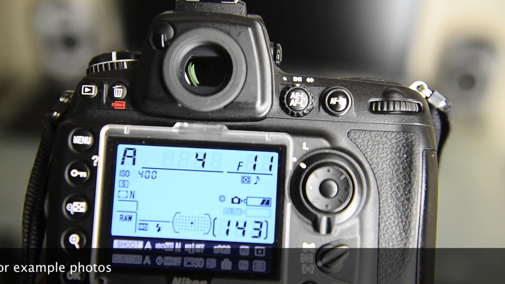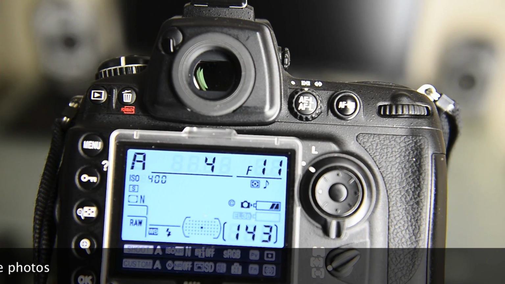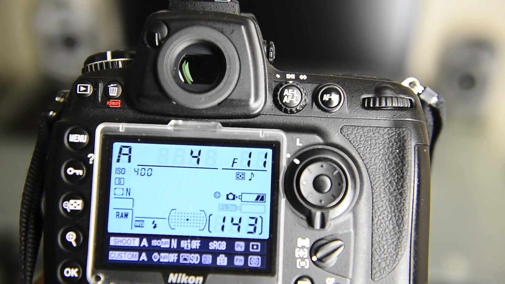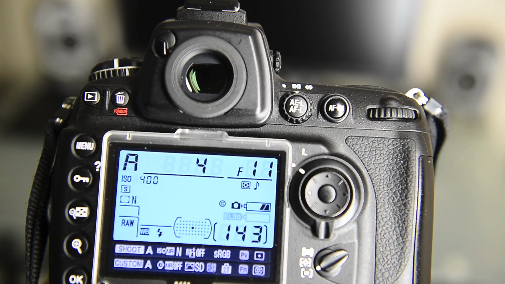I'm going to show you guys a couple of examples of different f-stops, different apertures that I used in different photos, and that'll give you a better idea.